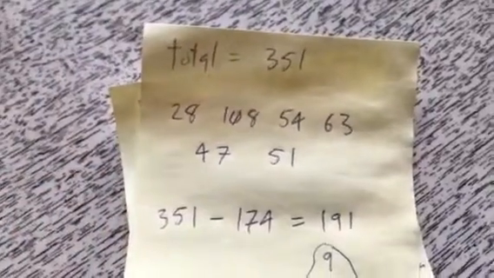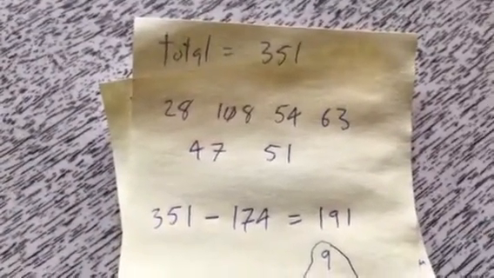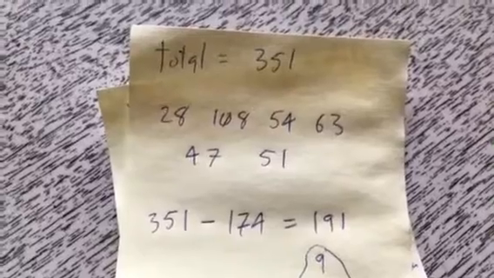W, X, Y, and Z. 47, which is obviously backwards 74, and 51 backwards would be 15. You can count the 15 plus a 0 in your hand, hex, base systems, all that stuff. Symbolic numbers, I'd say. So your total is 351. The numbers are 28, 108, 54, 63, 47, and 51.